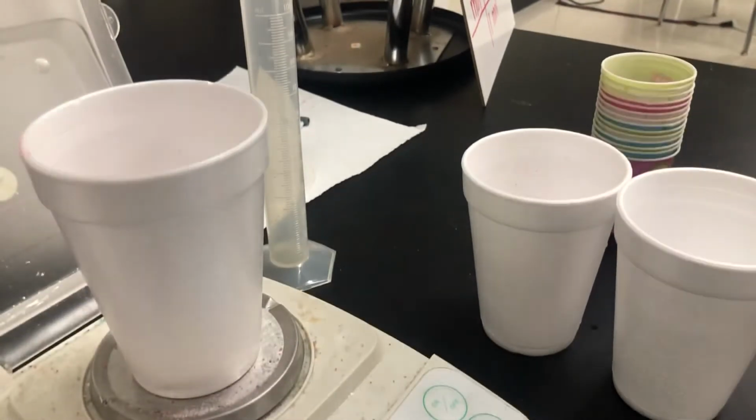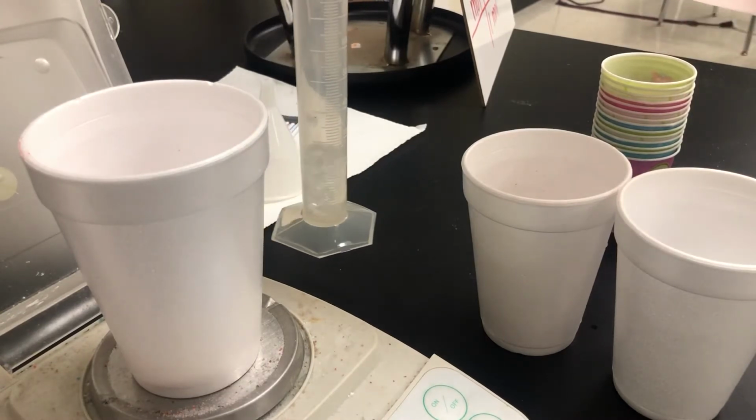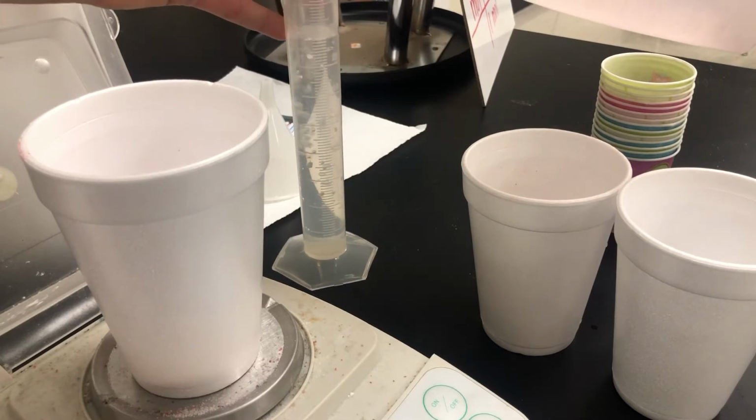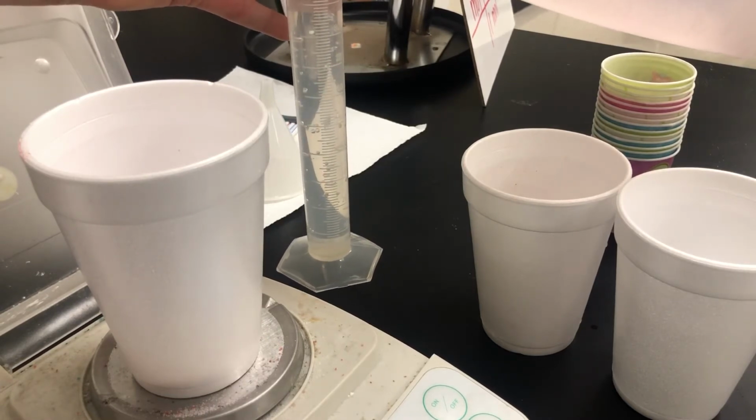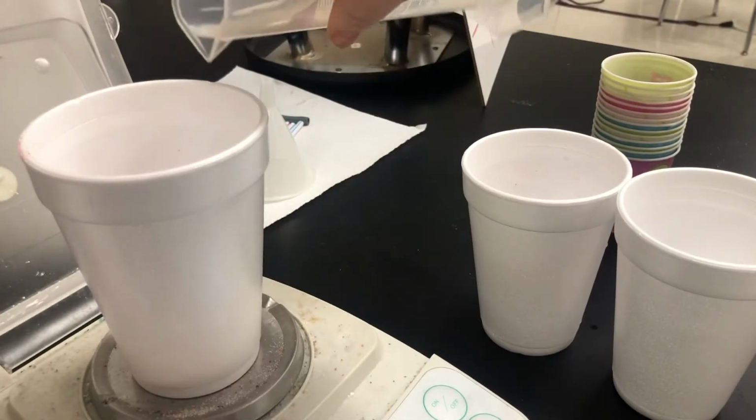Then I'm going to take my water jug. I'm going to fill up my graduated cylinder with 100 milliliters of water. And I'm going to pour it into the cup.